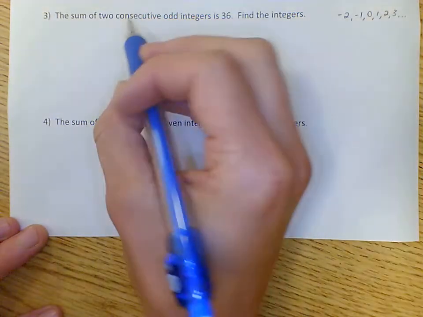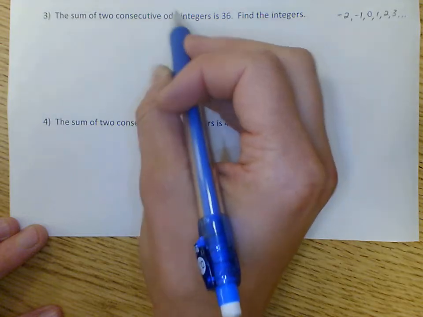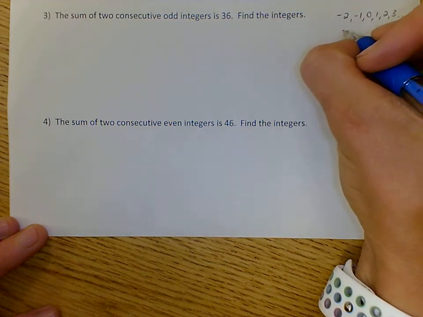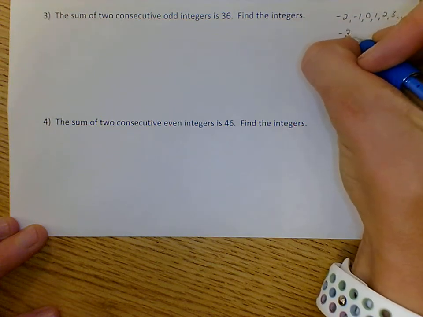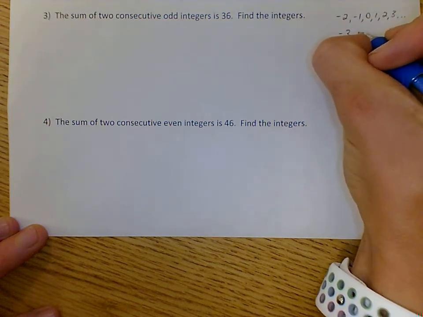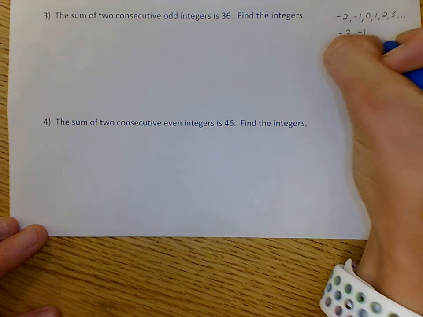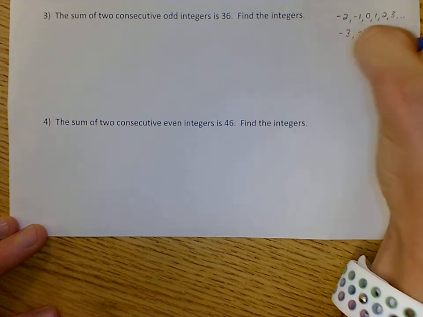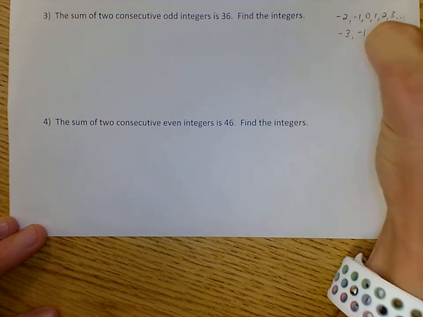And so consecutive odd would be the odd numbers in their sequence. So that would be if I did, like, let me start with -3. So we got -3. The next odd number would be -1. And then you would have 1. And then you would have 3 and 5 and then 7 and so on and so forth.